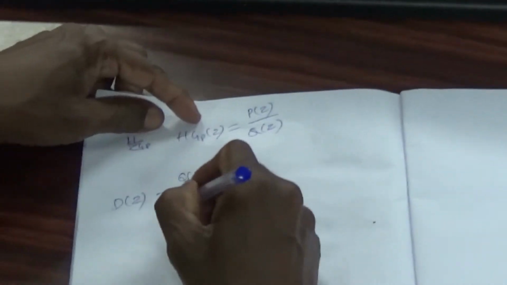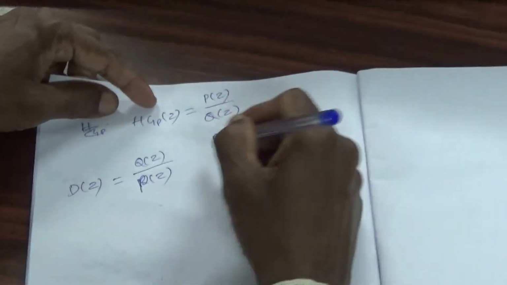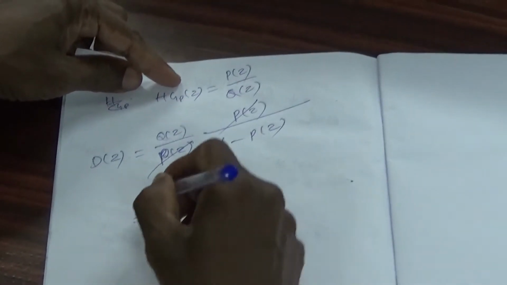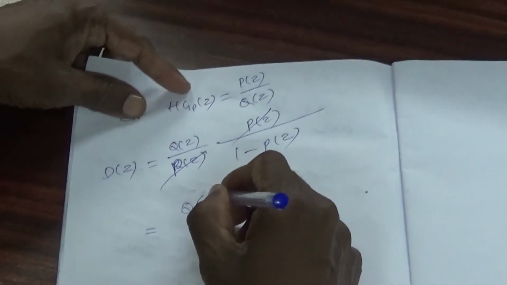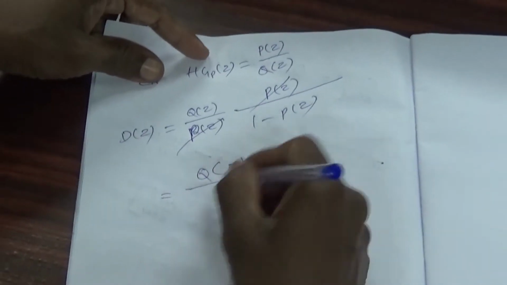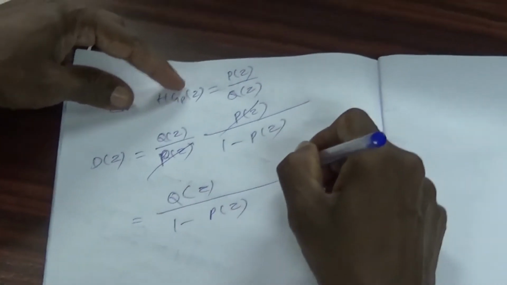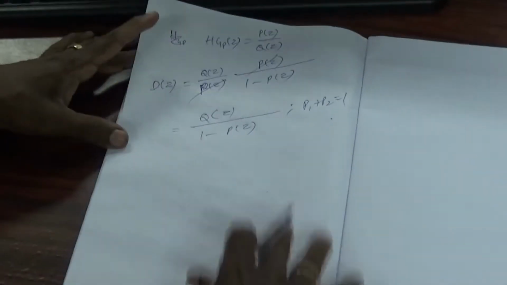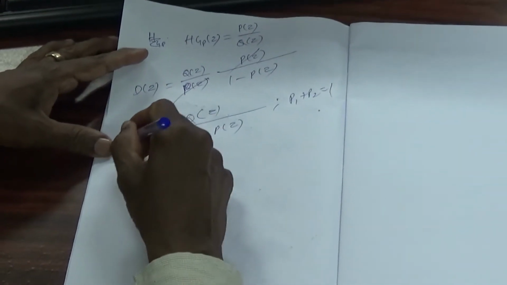Already we know that C of z by r of z is P of z. Therefore, P of z upon 1 minus P of z. P of z getting cancelled. Therefore, any digital controller for Kalman's algorithm is Q of z by 1 minus P of z, provided P1 plus P2 must be equal to 1. If this condition satisfied, we can write like this.